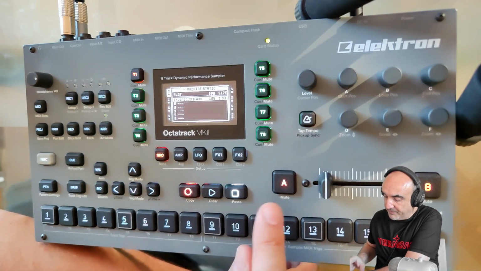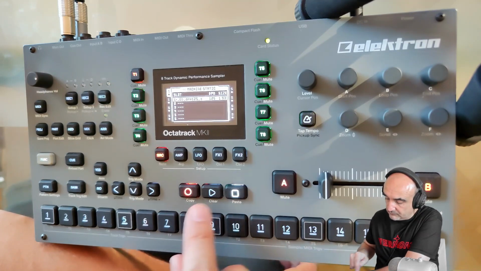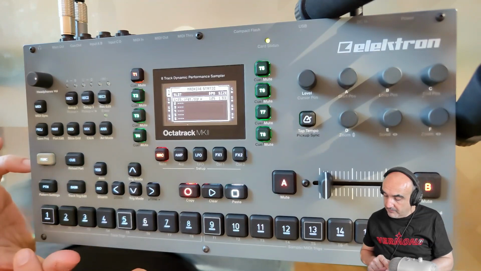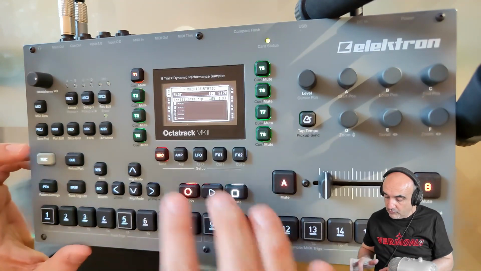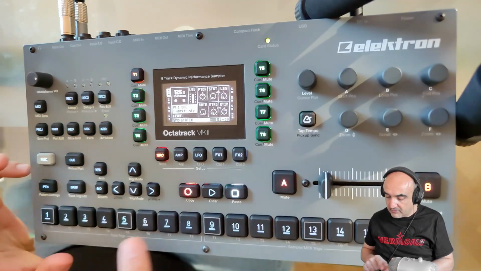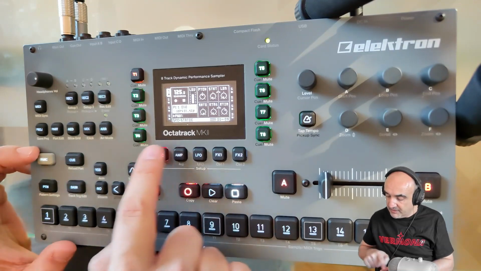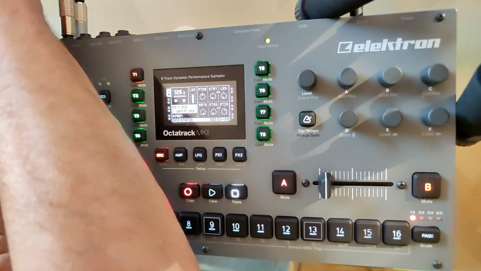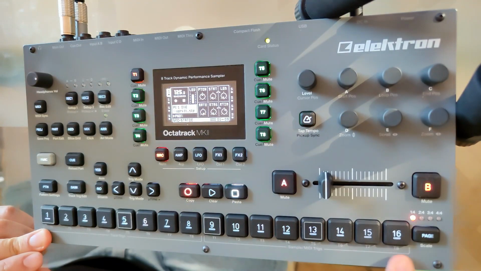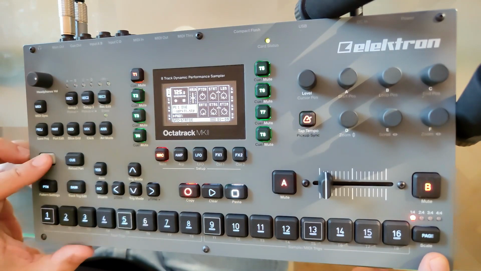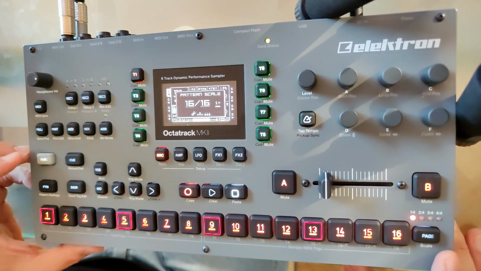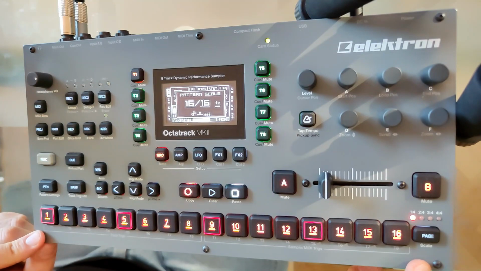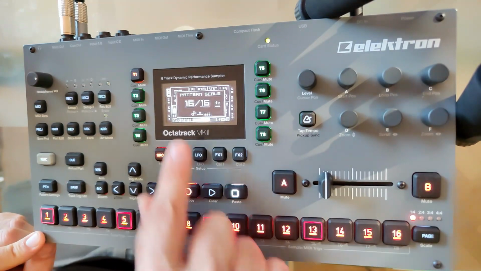And here, if I press play, well, initially you have to know that when you are starting a new project on the Octatrack, you have only 16 cells to put triggers, okay? So if you want to put more than 16 triggers, you need to press function and page. And here you can configure how many triggers you have in the pattern, okay?